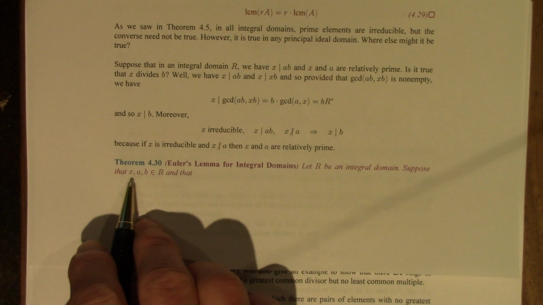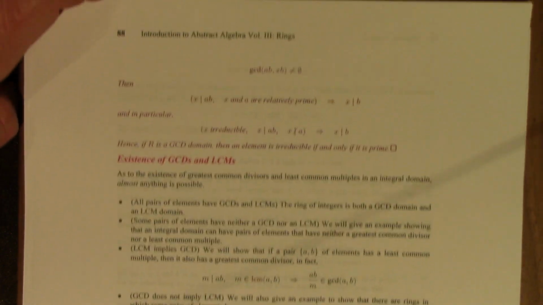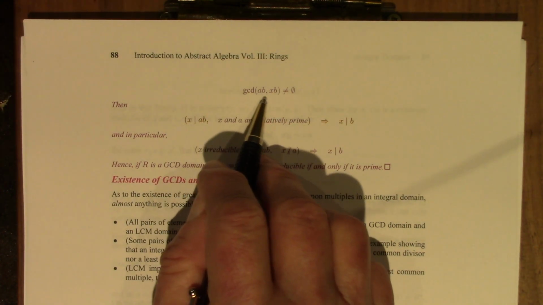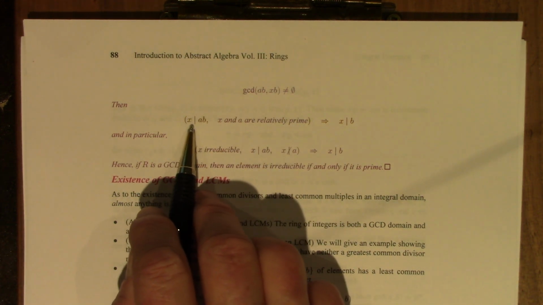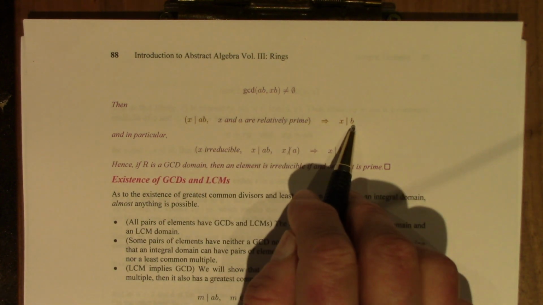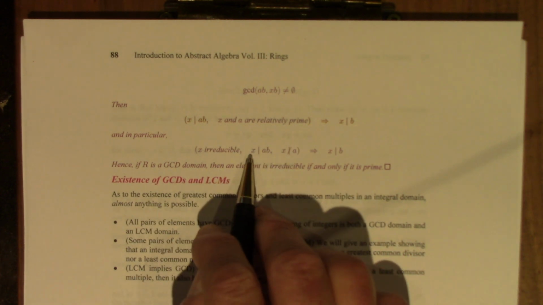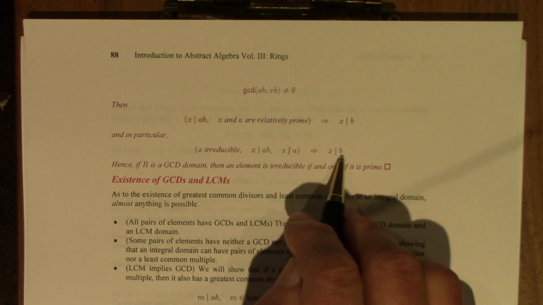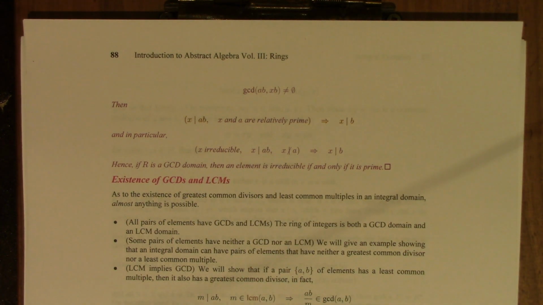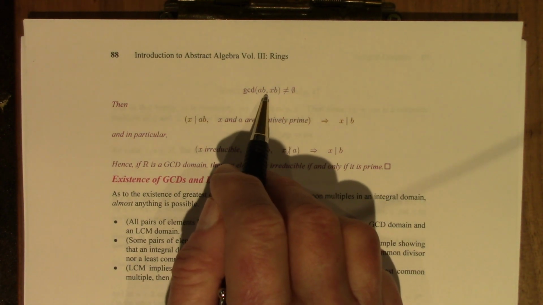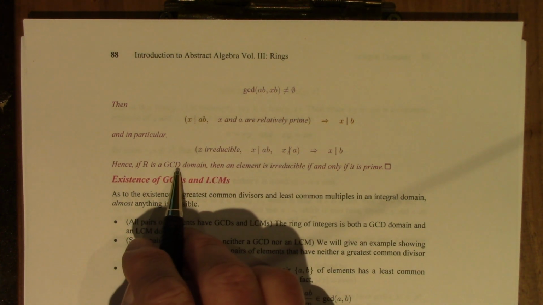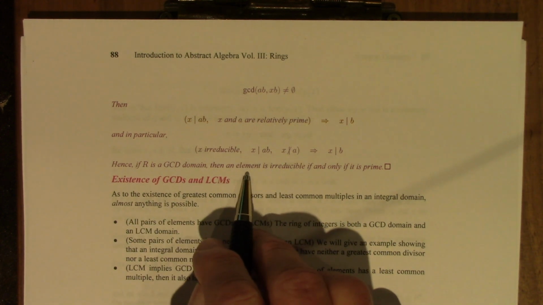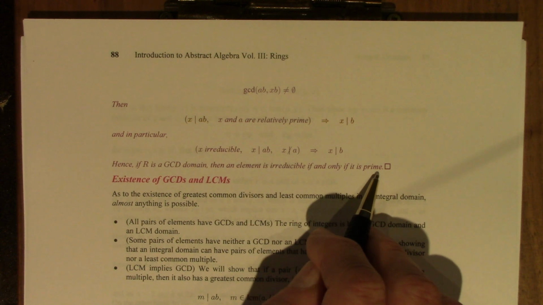R is an integral domain, x, a, and b belong to R, and assuming that this GCD set is non-empty, then x divides AB and x, A relatively prime implies x divides B, and x irreducible, x divides AB, x does not divide A implies x divides B. Now, this requirement of existence is an annoying issue, but in a GCD domain, which by definition is an integral domain in which all greatest common divisors exist, we can say that an element is irreducible if and only if it's prime.